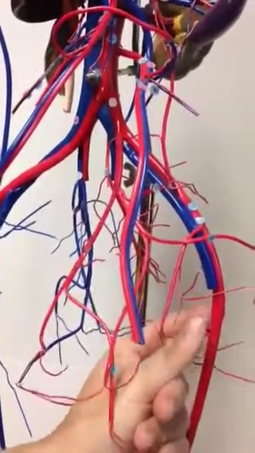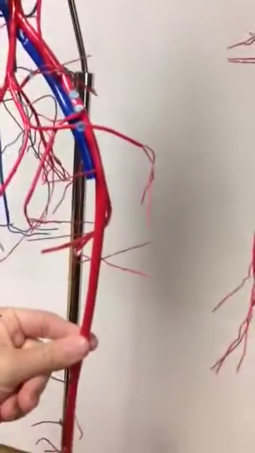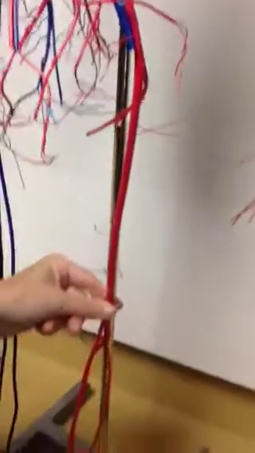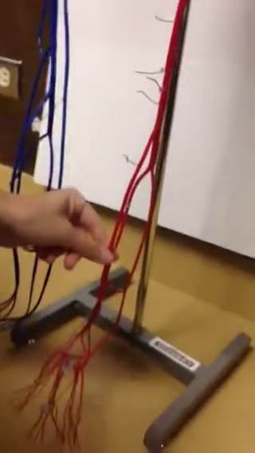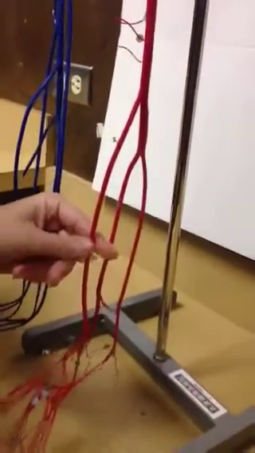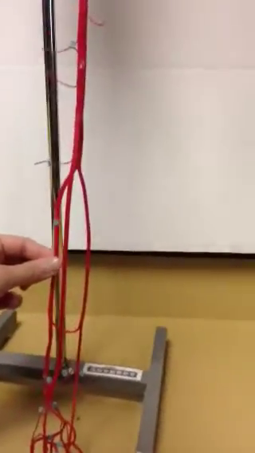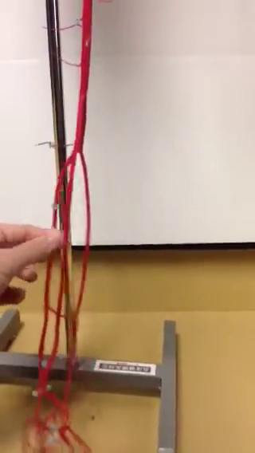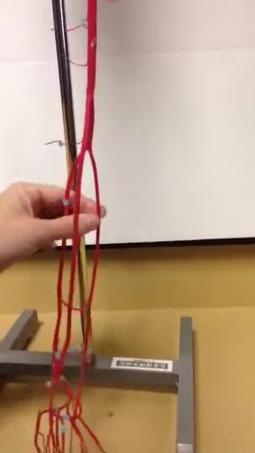And then if we follow the external iliac artery down, it becomes the femoral, then the popliteal artery, then out towards the front. This is the anterior tibial artery. Then on the back side, the most medial one is the posterior tibial artery. The most lateral right here is the fibular artery.